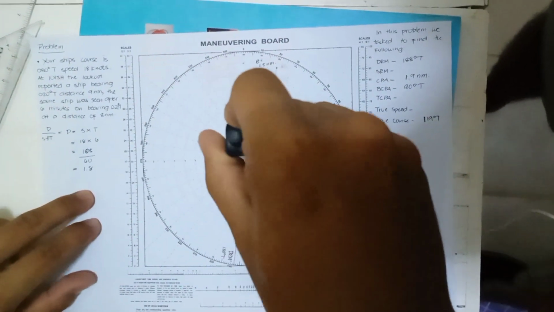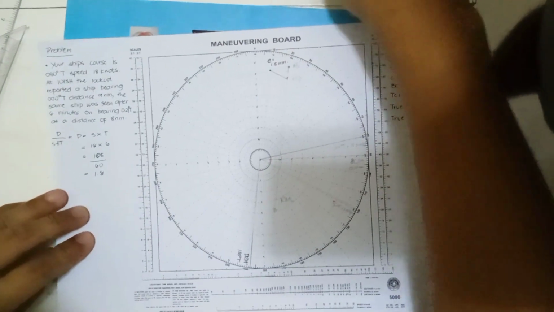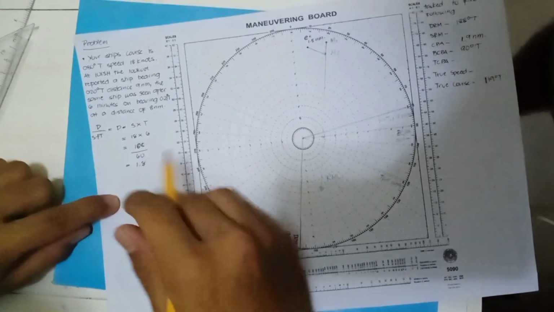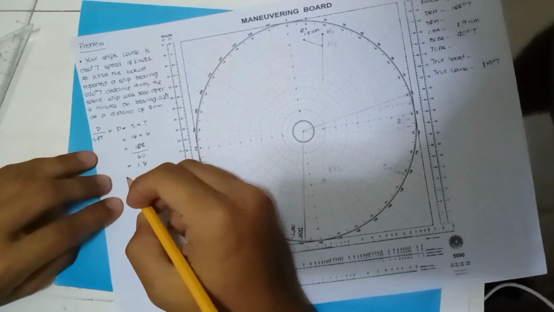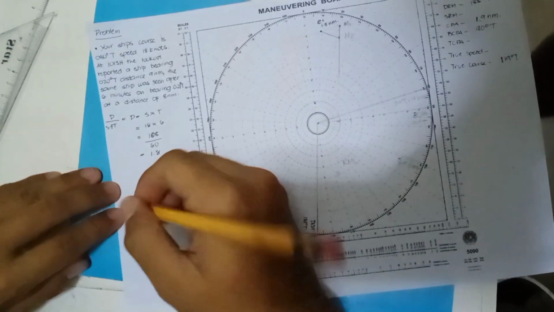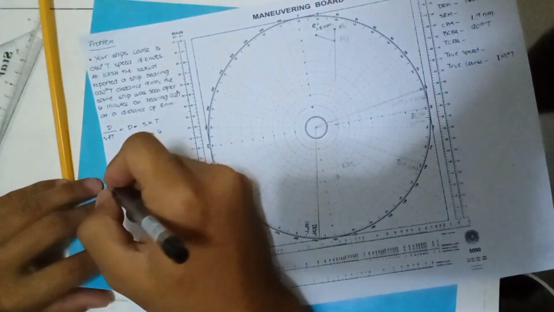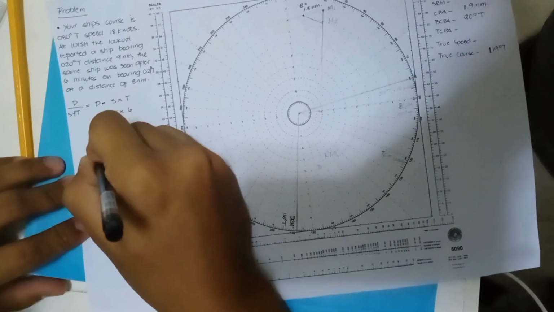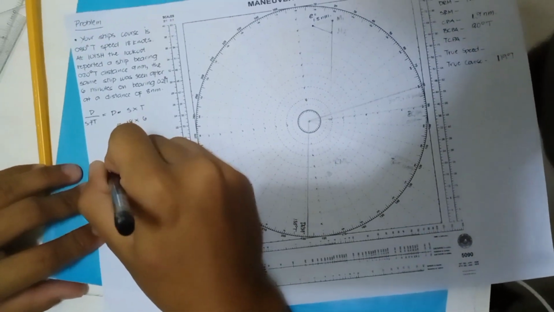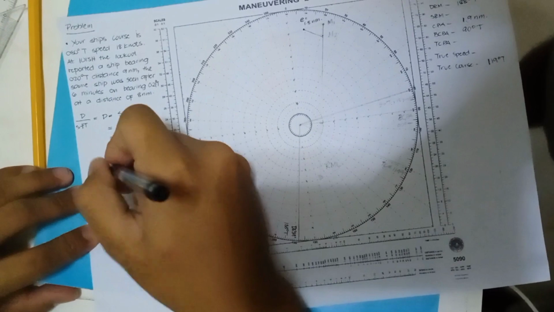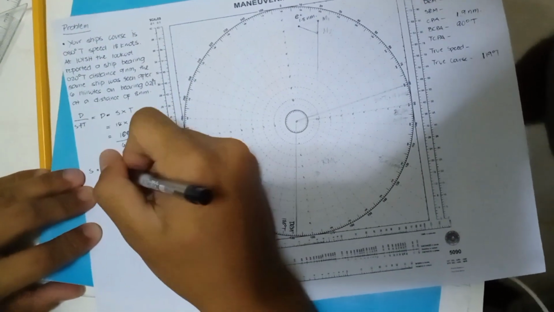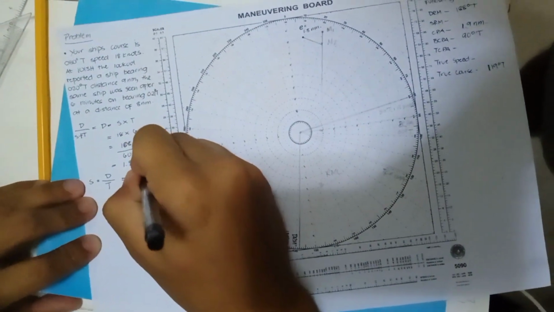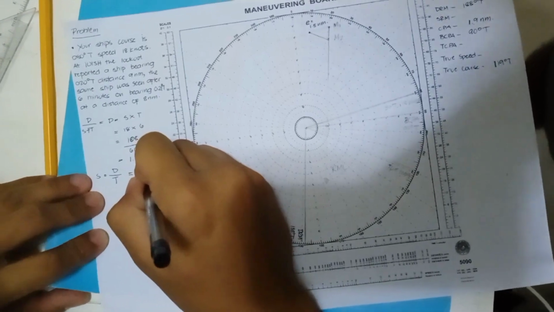So after this, in order to get our SRM, we will use this formula. Here we are tasked to find the speed. So S is equal to D over T. Our distance is here 1 nautical mile, and the time is 6 minutes.